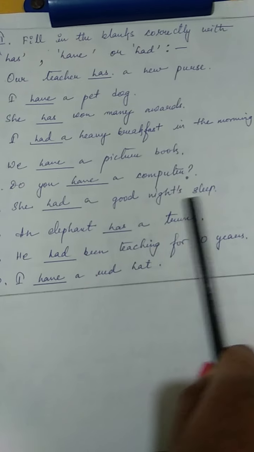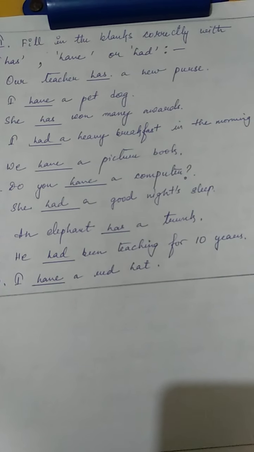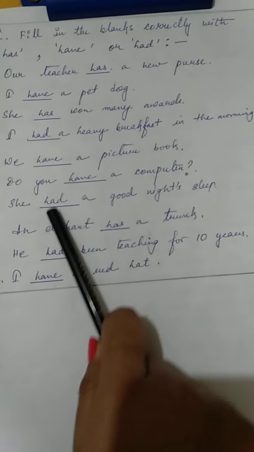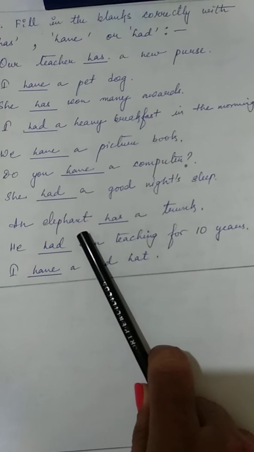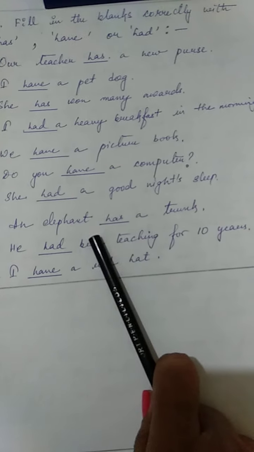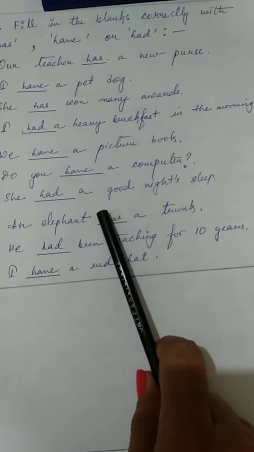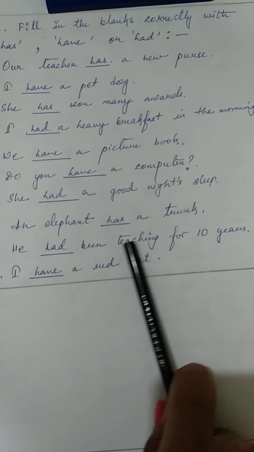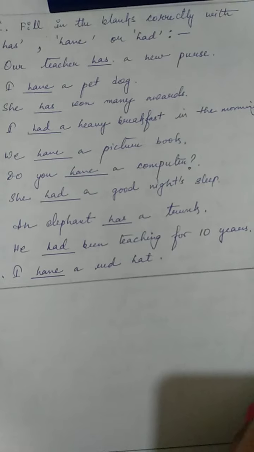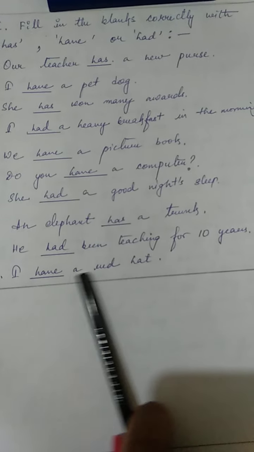She had a good night's sleep. The sleep of the night we are talking about is past, that's why had. An elephant has a trunk. Elephant, yes, it is singular, one, so that's why has. If it would have been elephants, it would have been have. He had been teaching for 10 years. 10 years is past, had. I have a red hat.